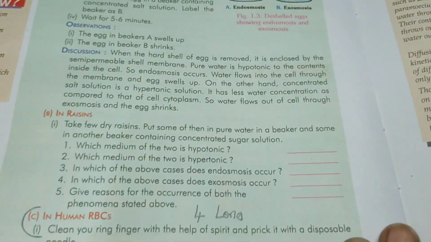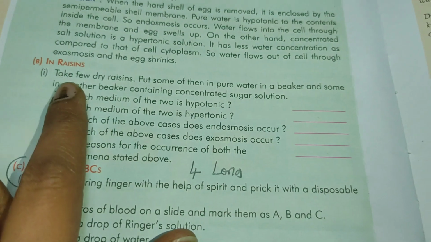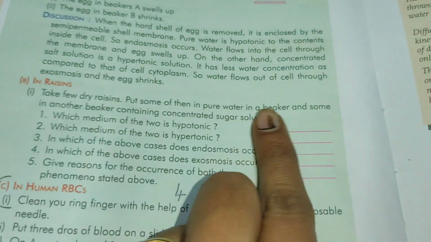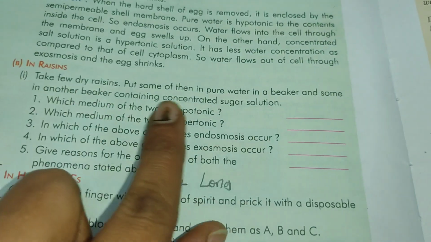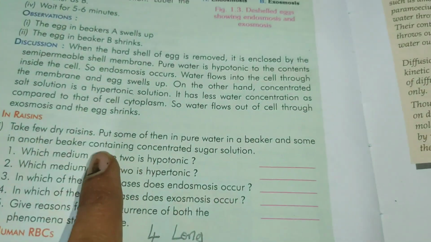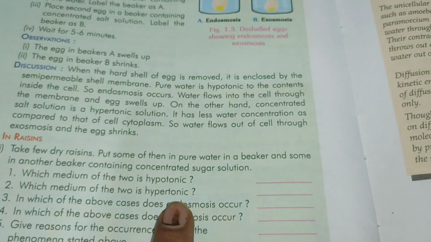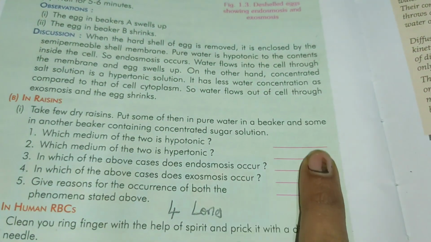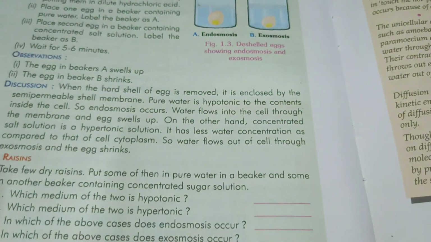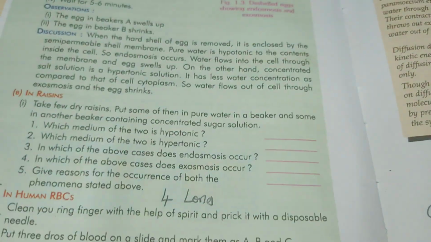Then in raisins, take a few dry raisins, put some in pure water in a beaker and some in a concentrated sugar solution. Which medium of the two is hypotonic? Which is hypertonic? Just comment on this. Same like the egg, endosmosis and exosmosis occur.